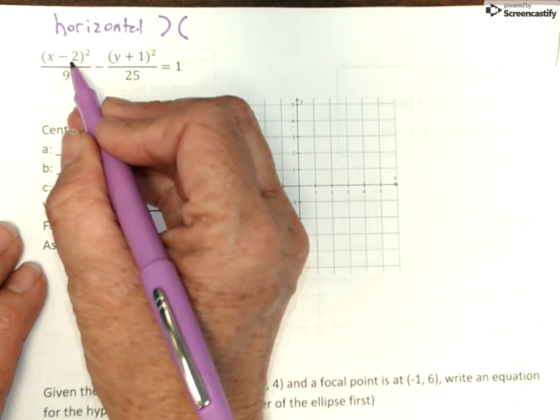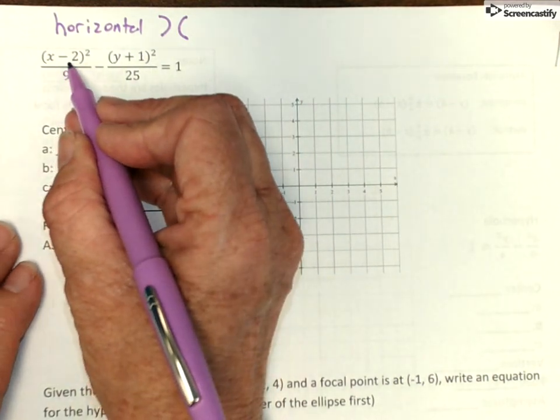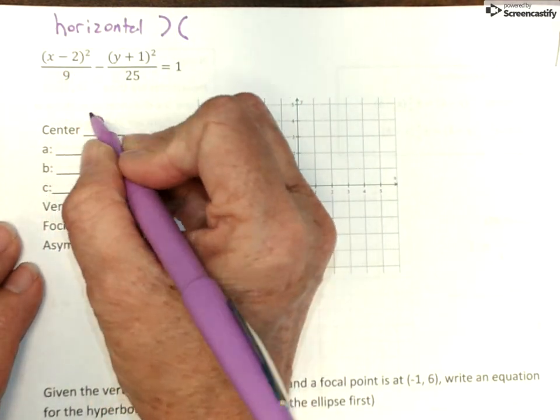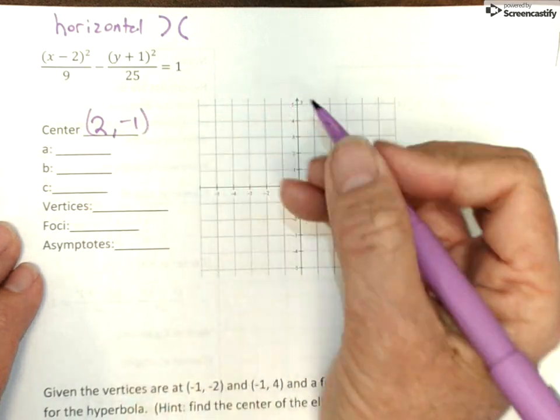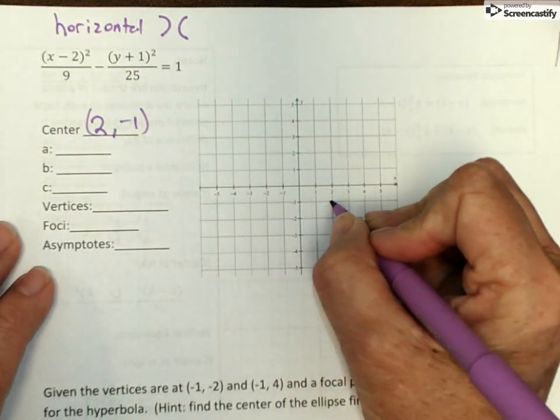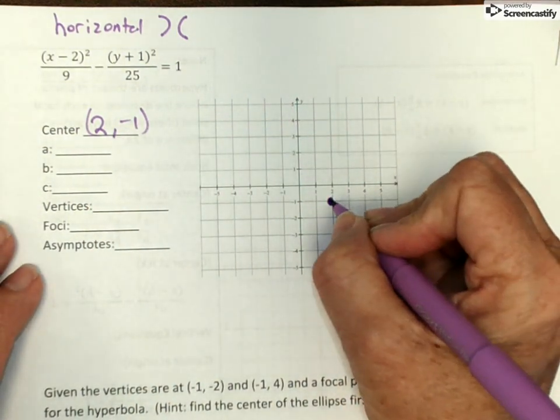The center comes from the x value of the center is with the x. So it's at positive 2, negative 1. So positive 2, negative 1. We'll go ahead and put in our center right away.